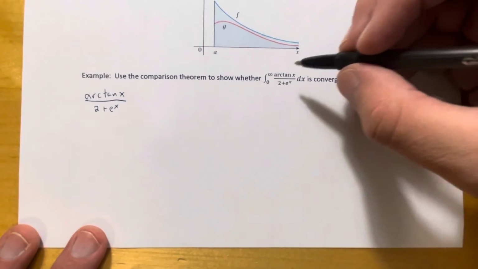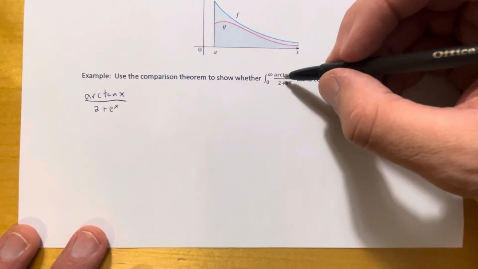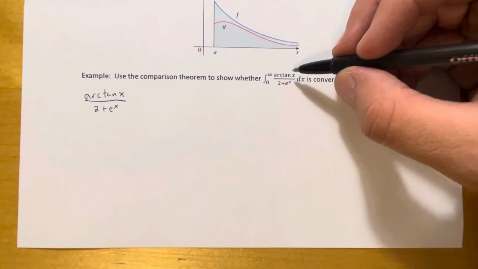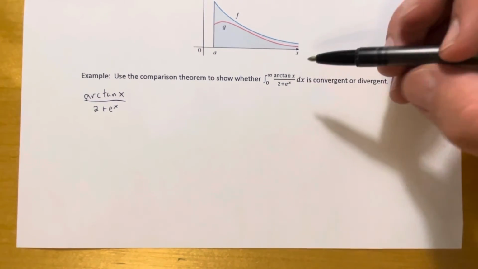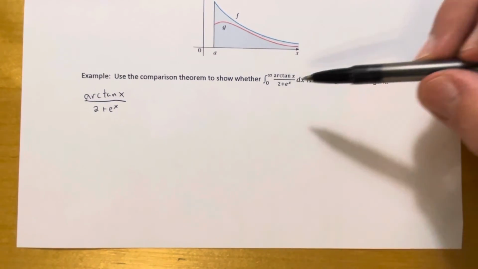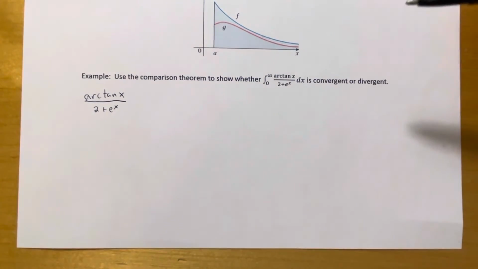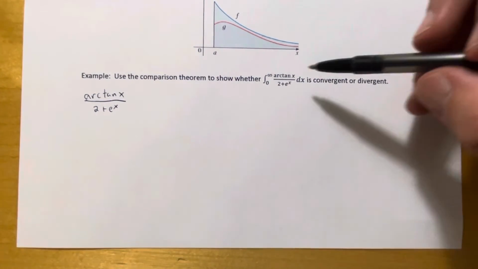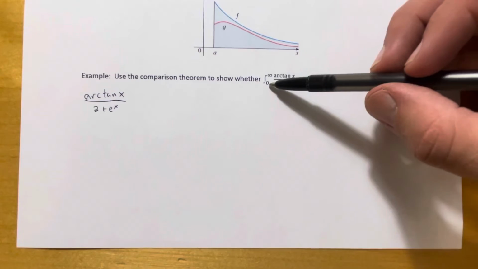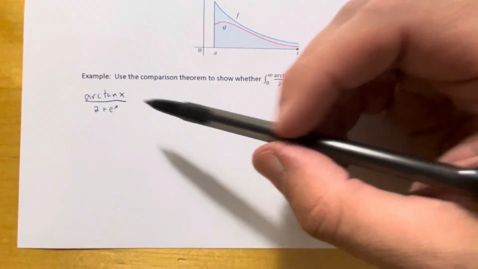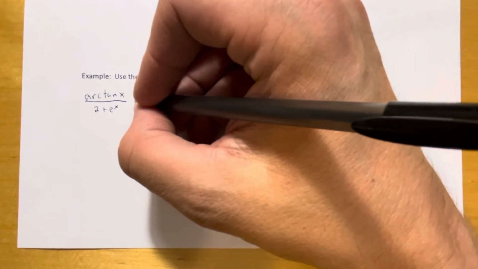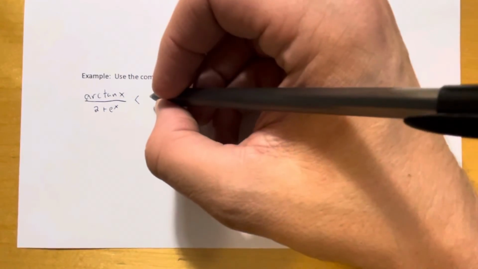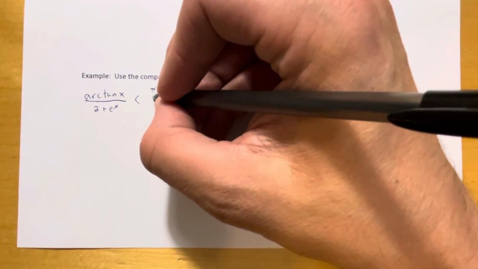So one thing that I know is that the arctangent function just by itself only takes on values between negative pi over 2 and positive pi over 2, which means for all values of x greater than 0, the arctangent function is always going to be less than pi over 2. Okay?